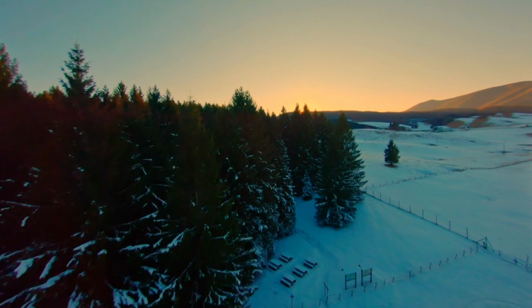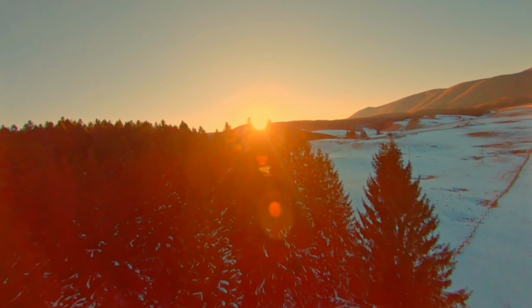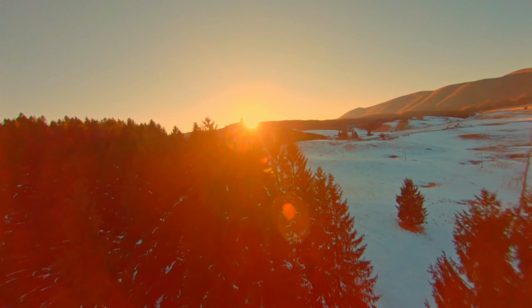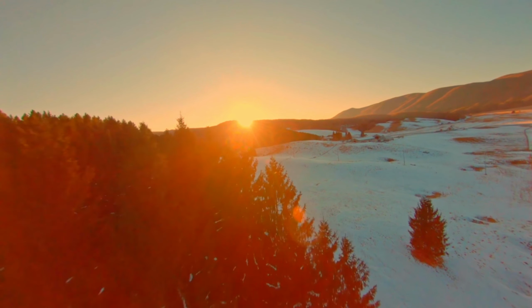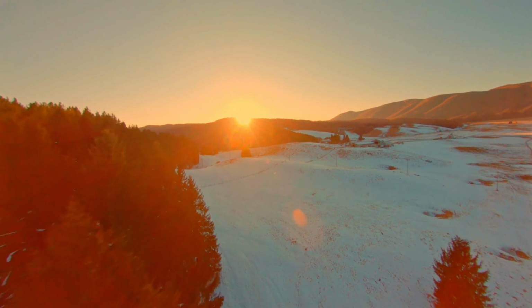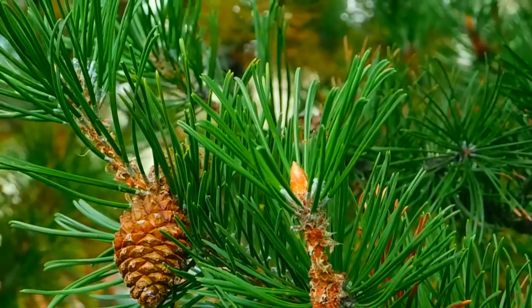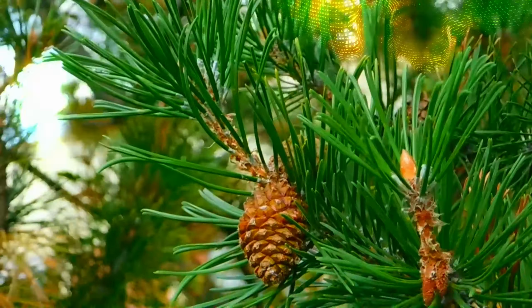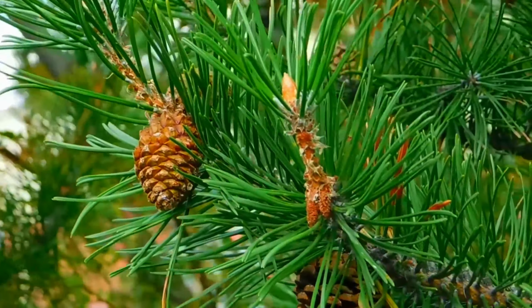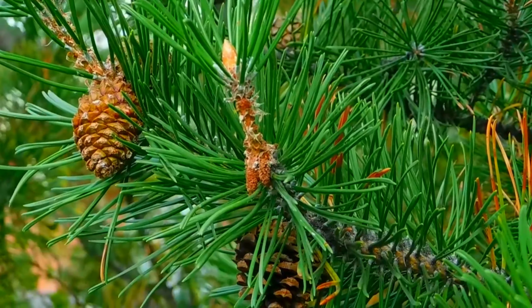It is adapted to wet, boggy areas. Pitch pine, Pinus rigida. This is a pine tree that is found in the northeastern United States. It is adapted to dry, rocky areas. White pine, Pinus strobus. This is a tall, white pine tree that is found in the northeastern United States.